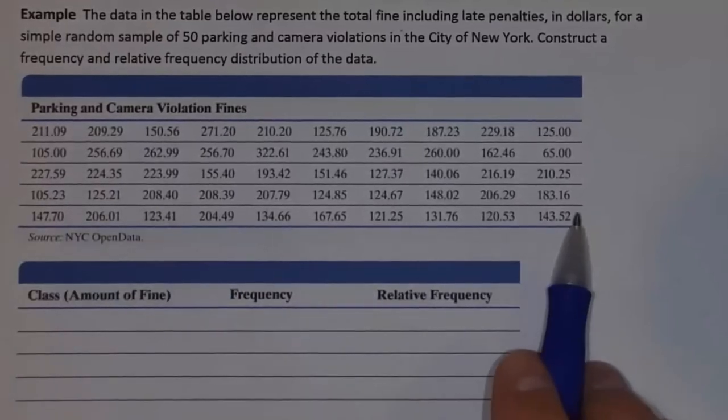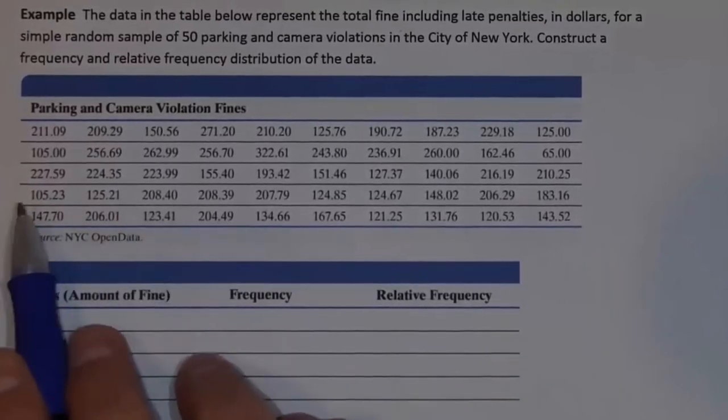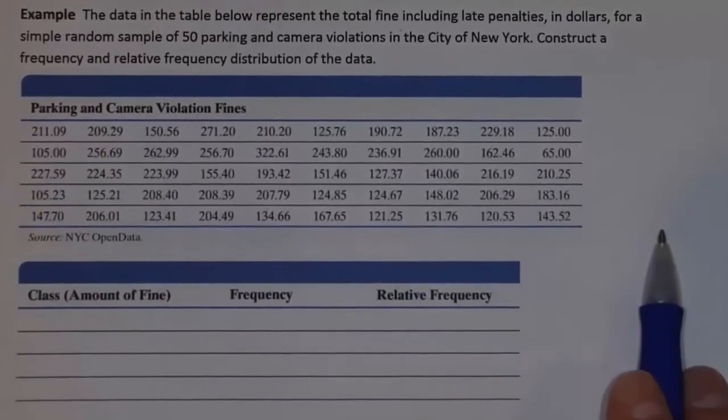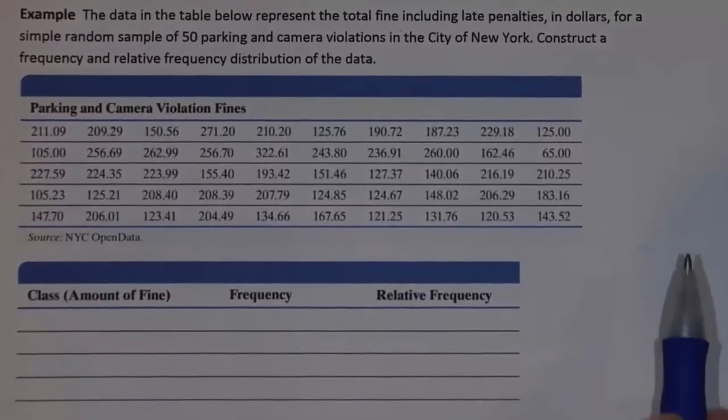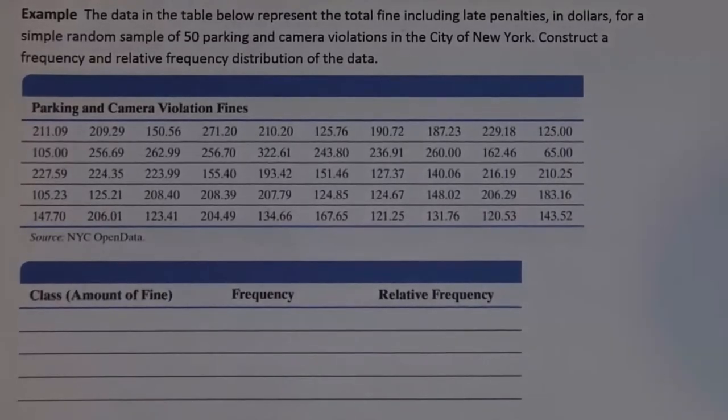Now, again, I would argue it's discrete data because we're talking dollar amounts to the nearest penny, so it's countable. But it doesn't matter if you look at all of the different possible values that could occur. We want to look at intervals of values. I didn't get any instructions other than construct a frequency and a relative frequency distribution.